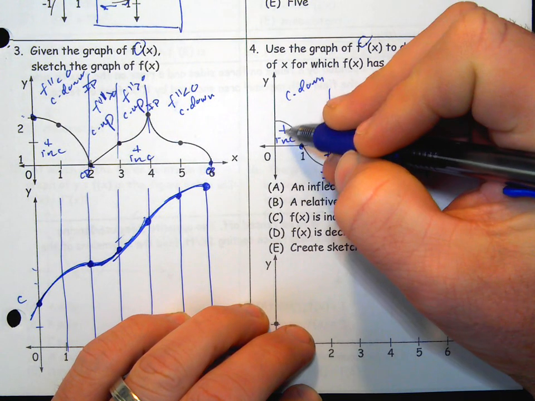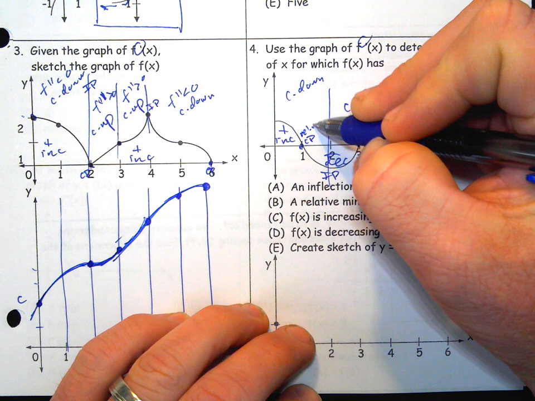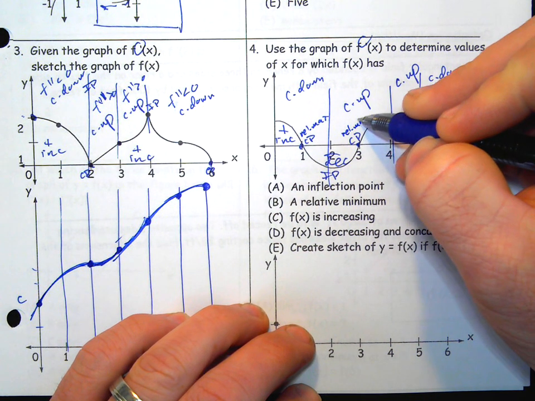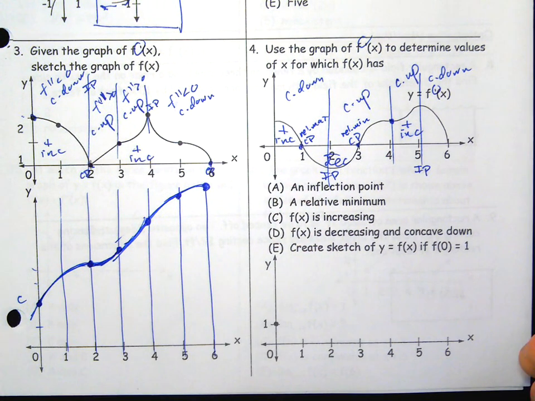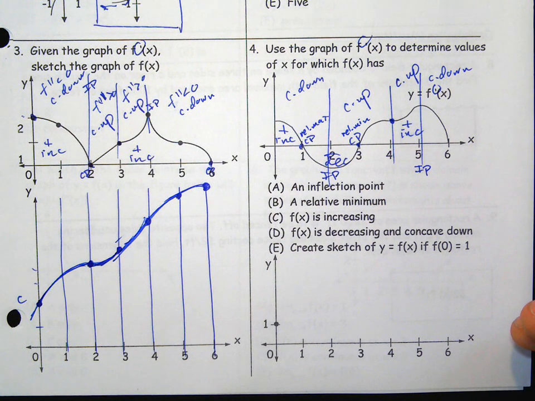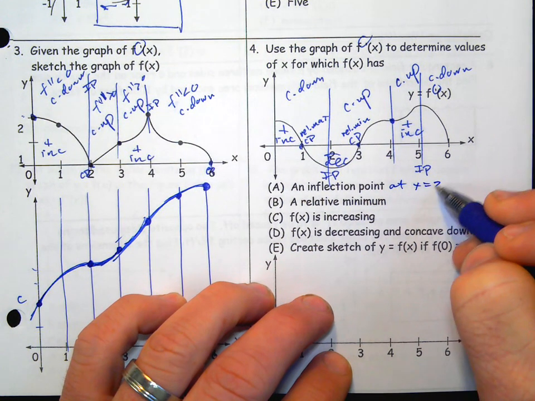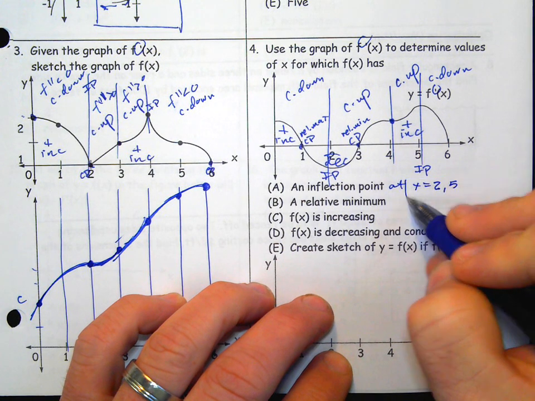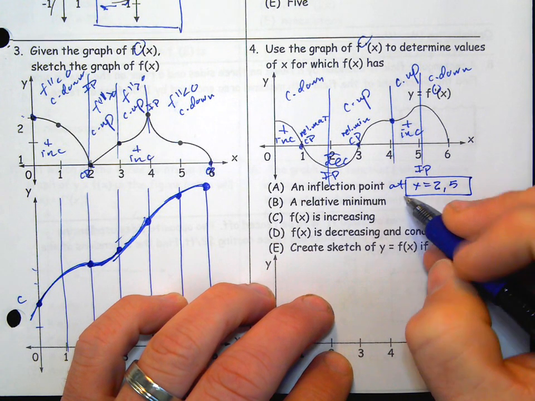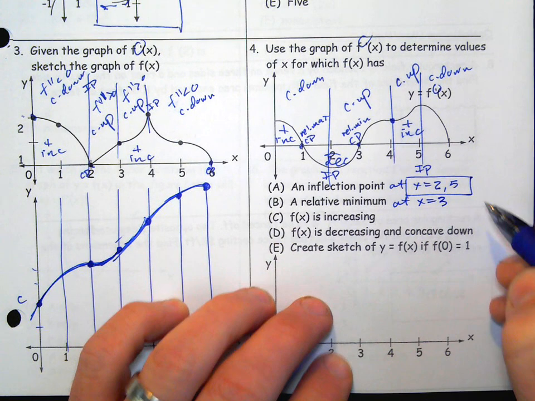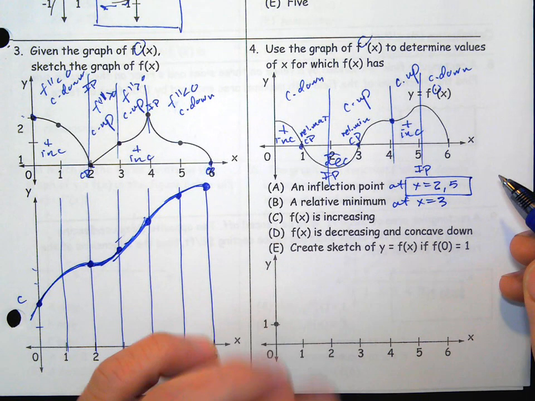So this is going up and down. This is a relative max. Going down and up, this is a relative min. So tons of good information from the graph of the derivative. At what point do you have an inflection point? At x equals 2 and x equals 5. Where do you have a relative min? At x equals 3.